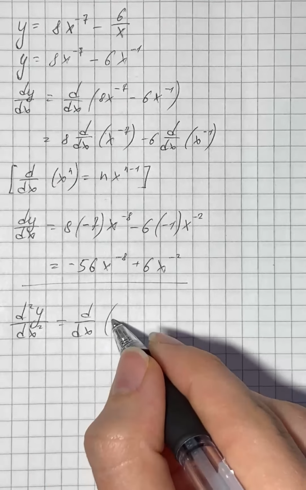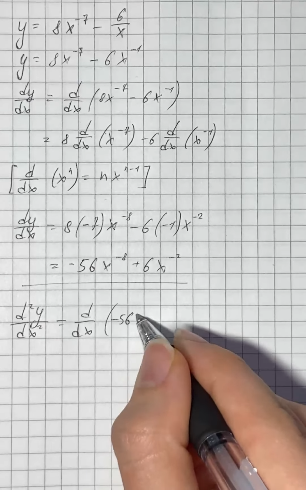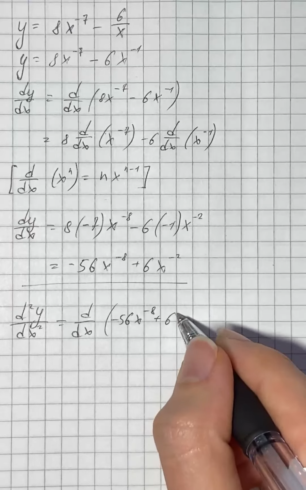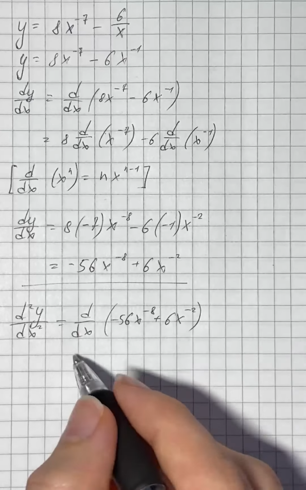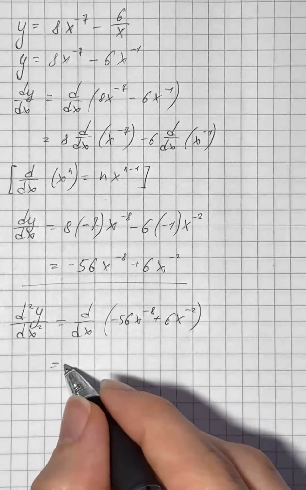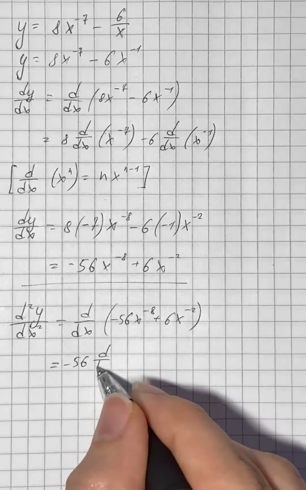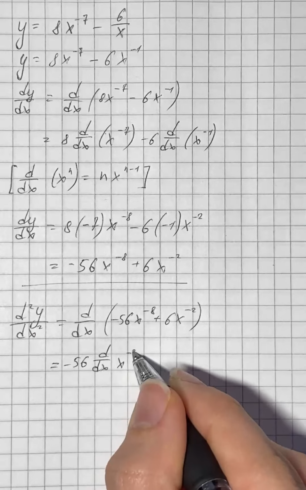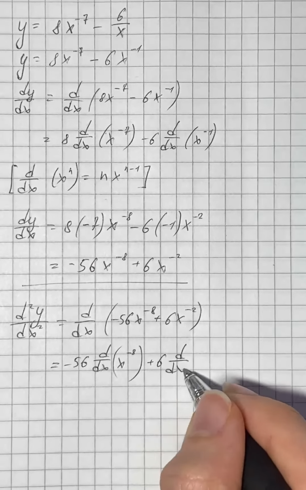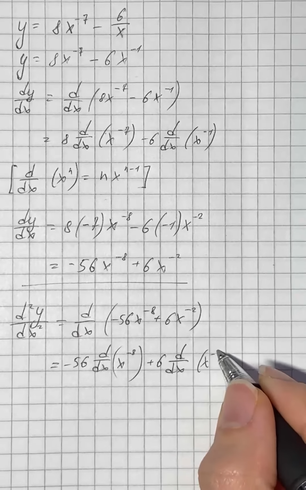So we take the derivative of negative 56 x to the power of negative 8 plus 6 x to the power of negative 2. So we take the constant out of the derivative, 6 times the derivative of x to the power of negative 2.